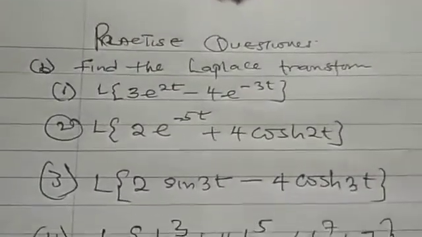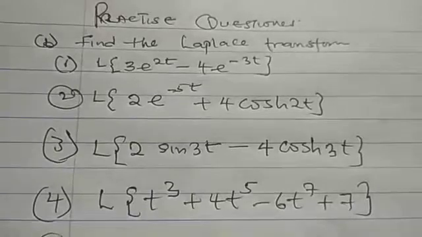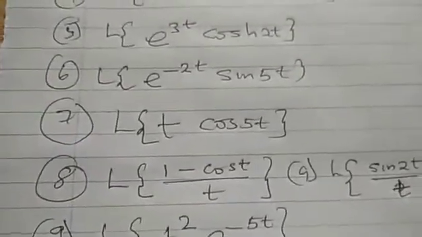Practice these questions. Pause and write it.